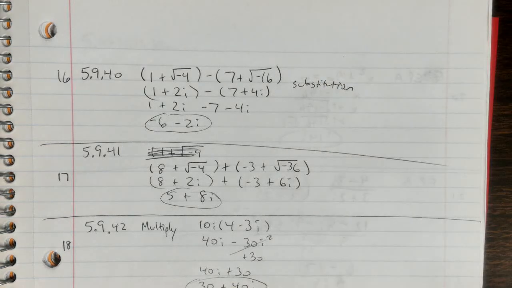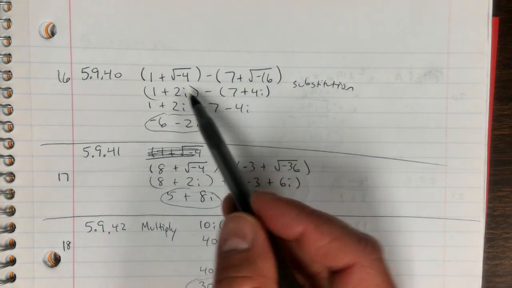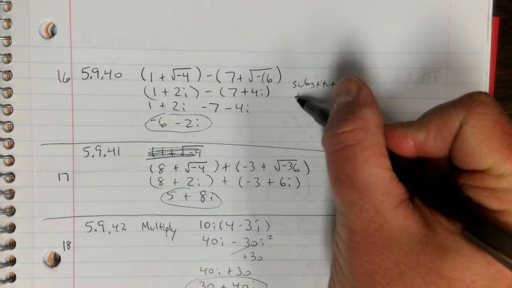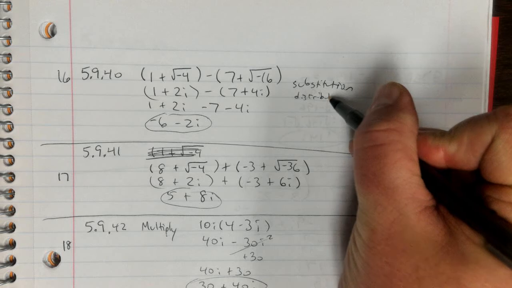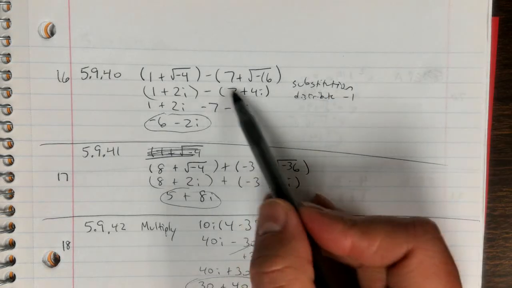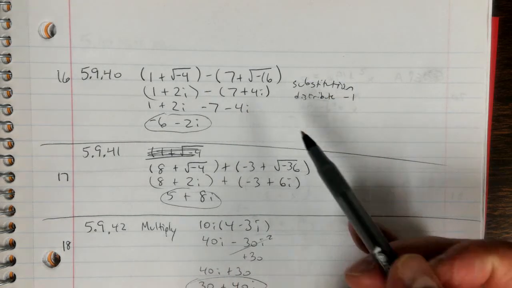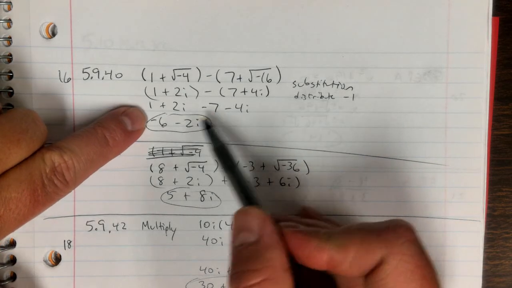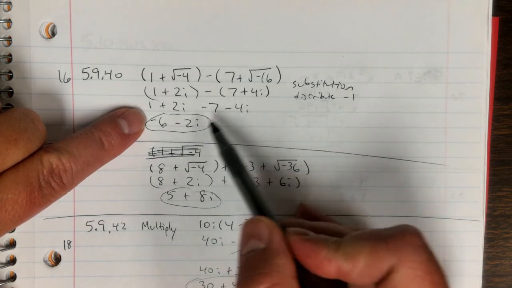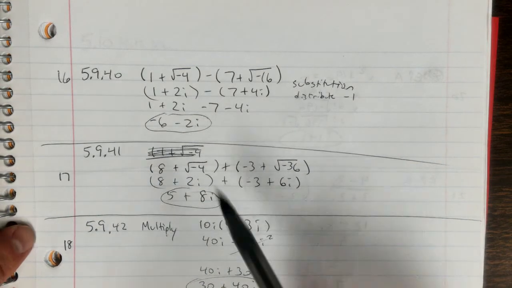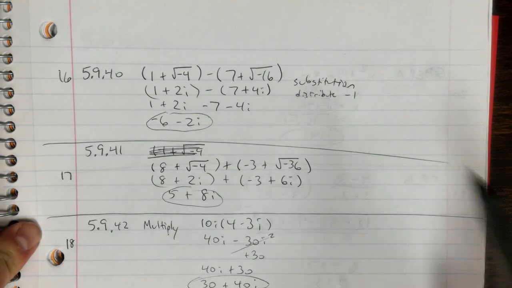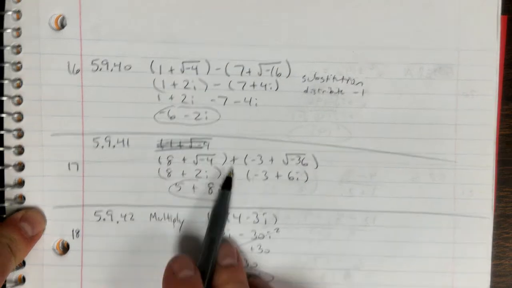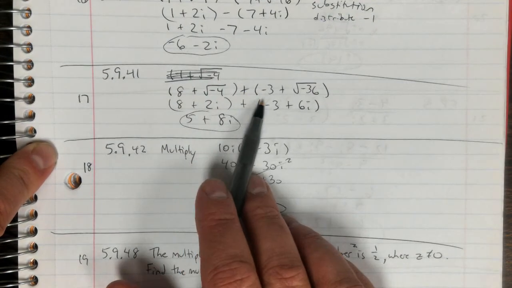Now from there you want to drop your parentheses in front, but then distribute the negative 1. So you have negative 7 and minus 4i. And from there it's easy, you just combine your like terms. 1 minus 7 is negative 6, 2i minus 4i is negative 2i. So that's your answer. So remember, if you have a minus sign with parentheses, you distribute. On this one, you have a plus, and so you just drop it.